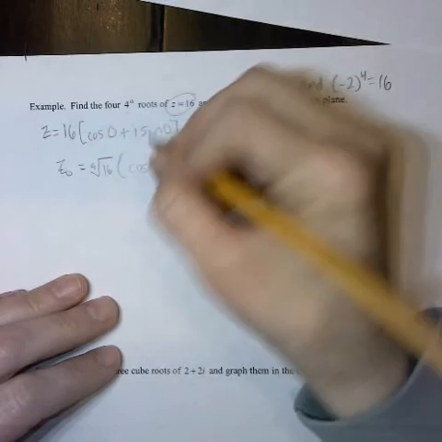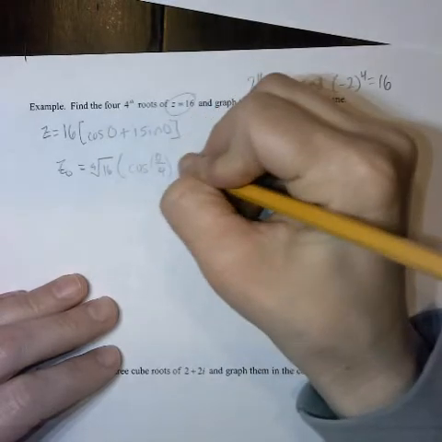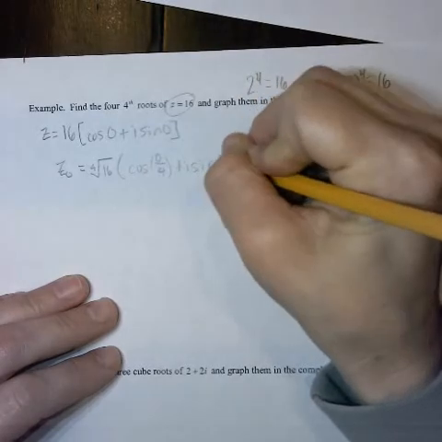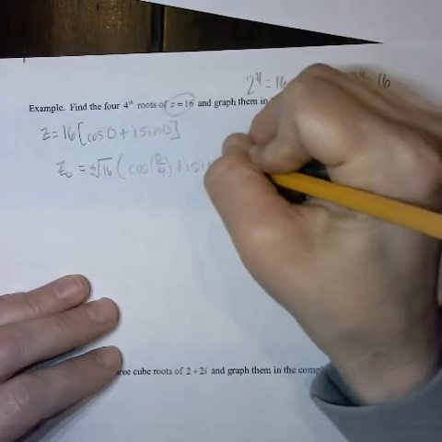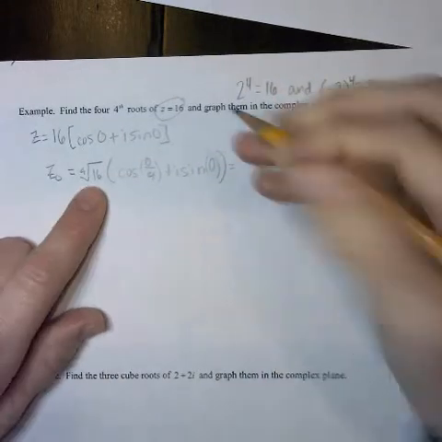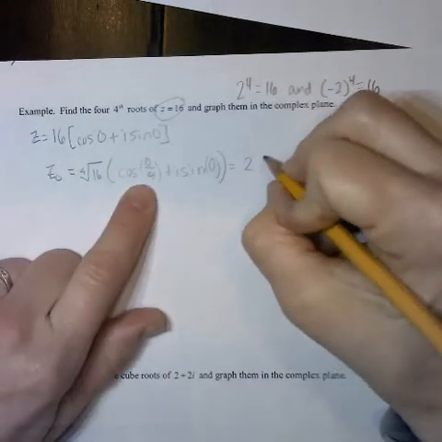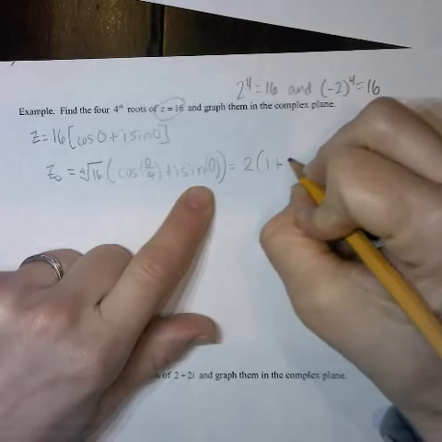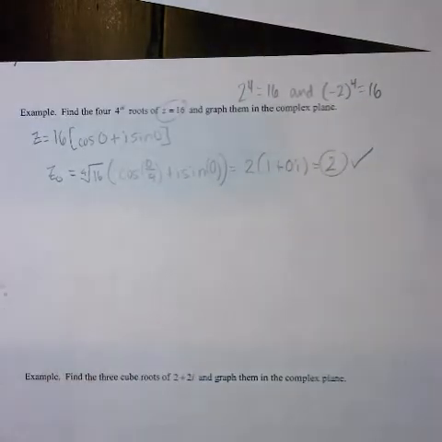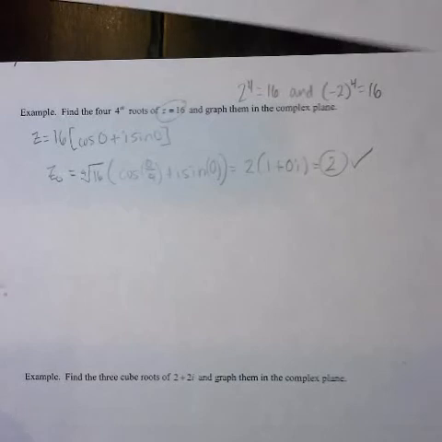I'll put 0 over 4, but that's just going to be 0, of course, plus i times the sine of 0. So this will equal 2, cosine of 0 is 1, sine of 0 is 0. So that's our first root, 2, that we talked about, right? We knew we were going to get that answer somewhere.